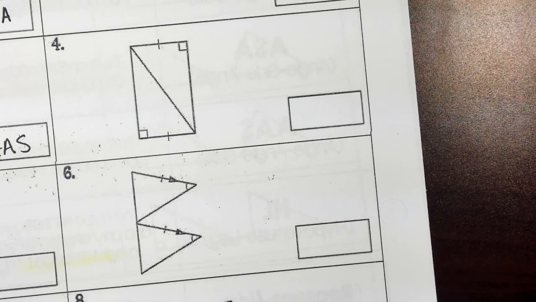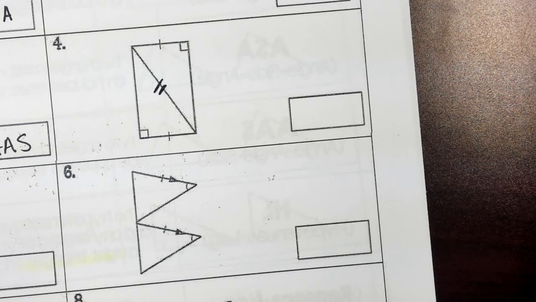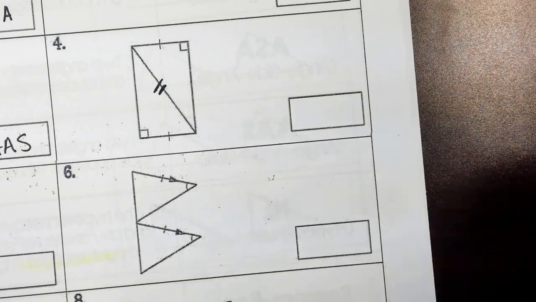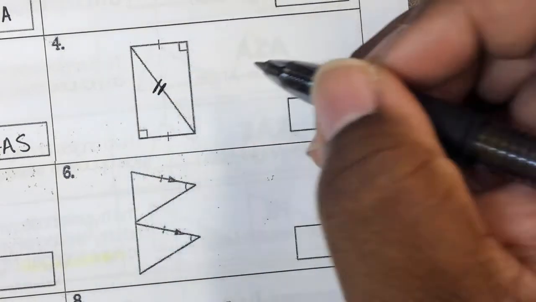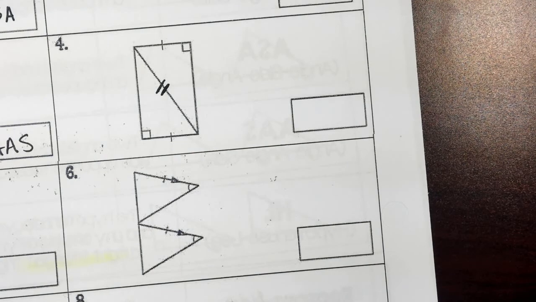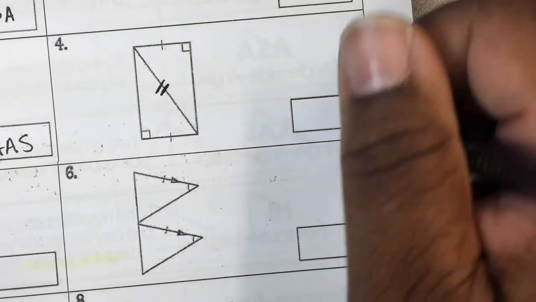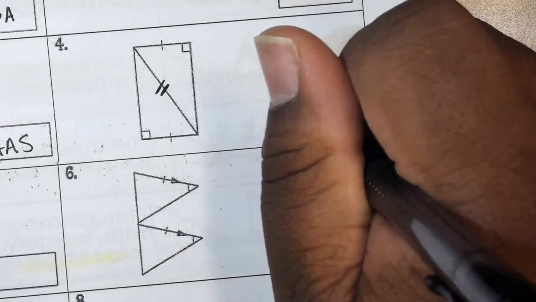Number 4. Before I ask you what it is, what do they share? A side. I would mark that if I were you. Miss Buck, you had your hand up. You was gonna try to answer number 4. I can barely hear you. Hypotenuse leg? Yeah. HL.